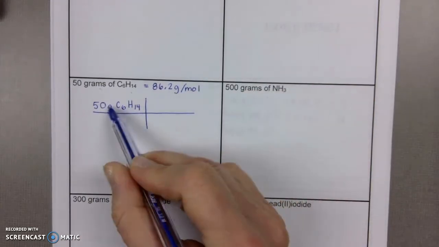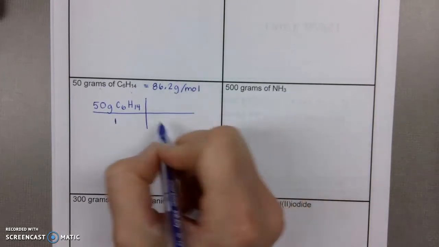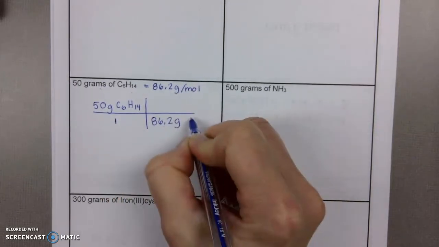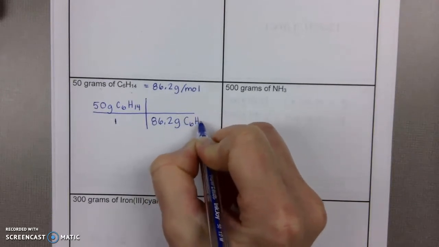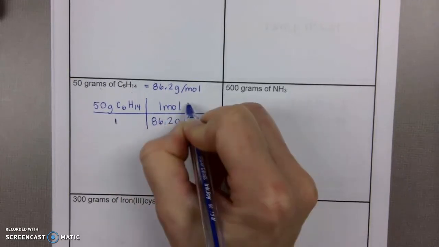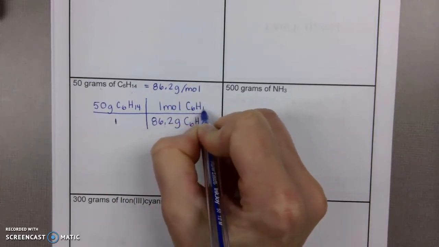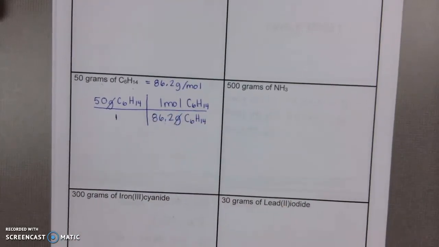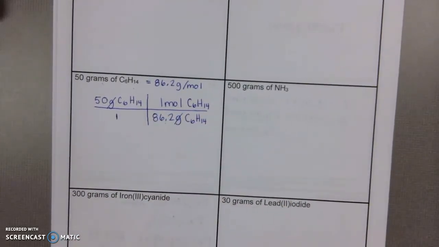In order for grams to cancel out, I need to put 86.2 grams of C6H14 on the bottom and 1 mole of C6H14 on the top. This will allow me to cancel out the units and correctly multiply and divide.